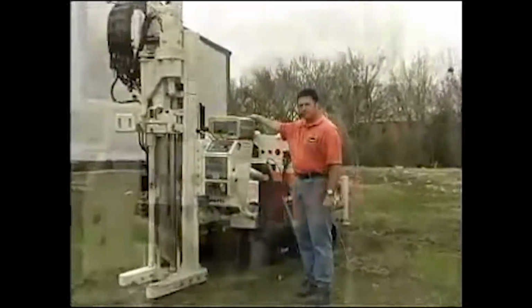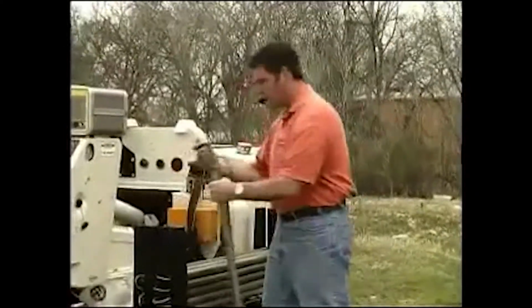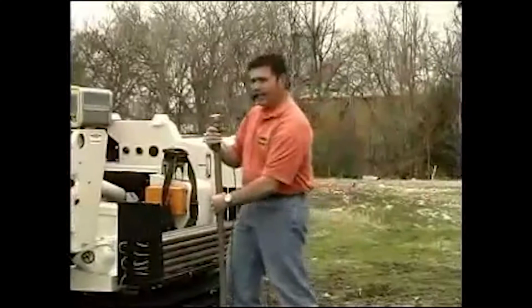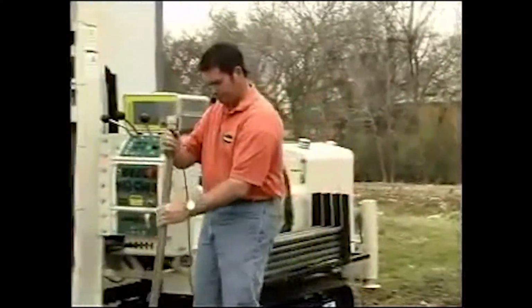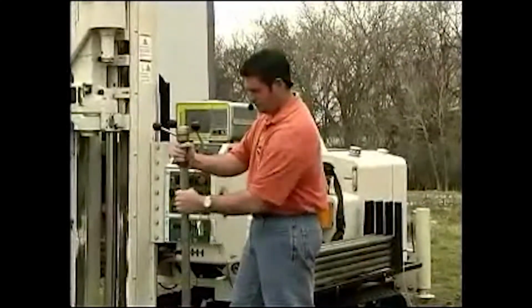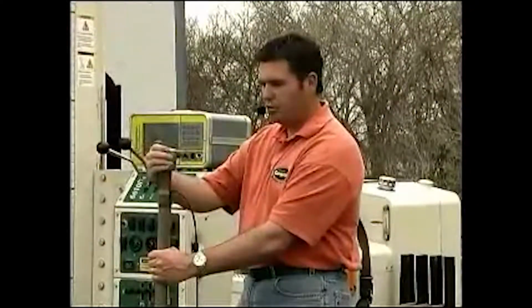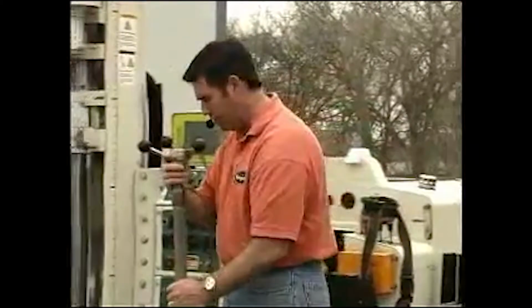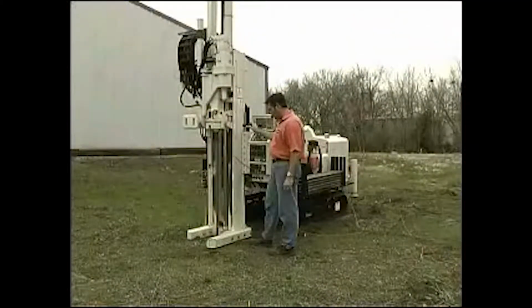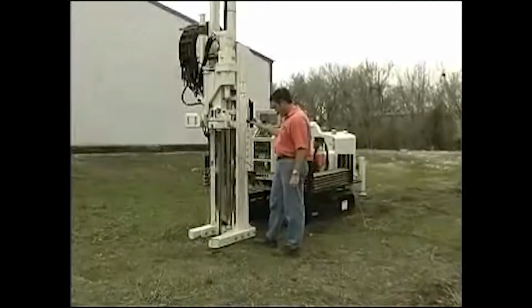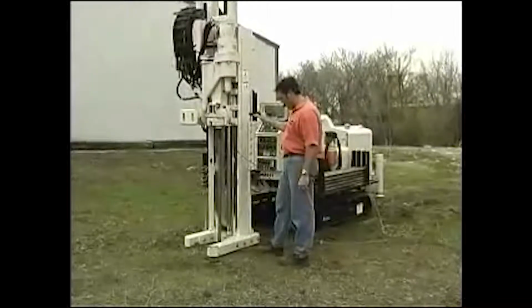We use a slotted drive cap. The slotted drive cap is slotted on the side, so because we have a slot, we're able to let the cord exit the rod string. Being that we have a GH60 hammer on this machine, I've got an adapter to adapt to the wider throat of that hammer. Before I get the computer set up, I'm going to push this probe down to the center of the array.